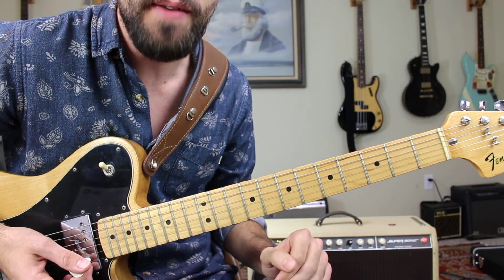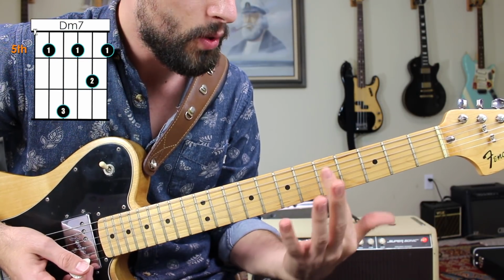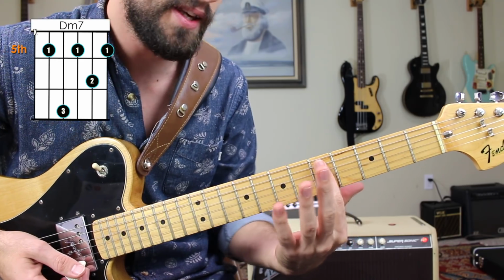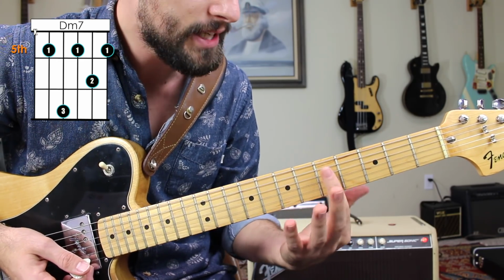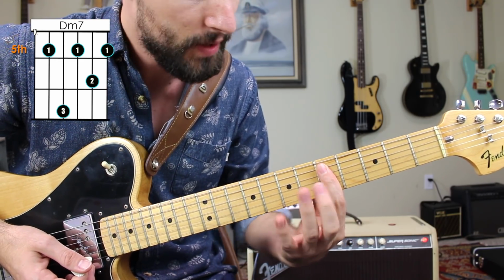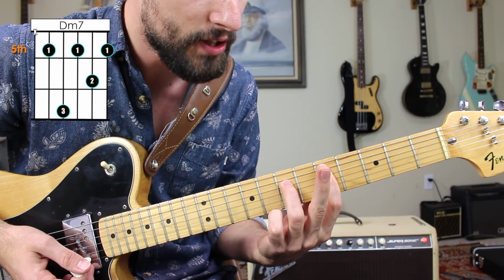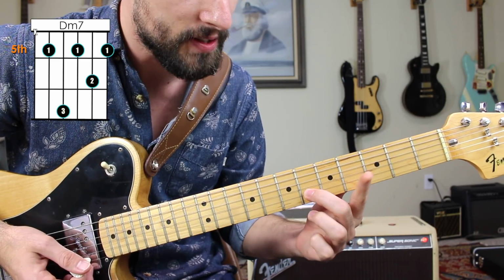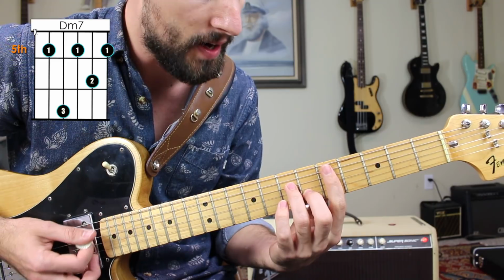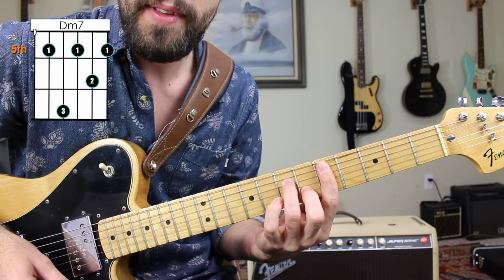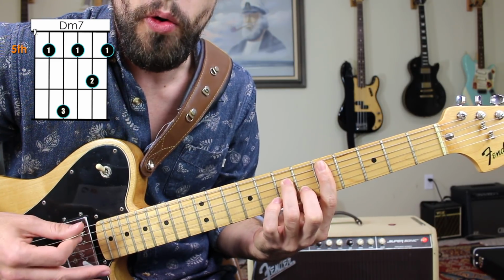Every single minor 7 chord in the book can be created. We're going to bar. In this case, for the key of D, we're going to put our index finger barring across the 5th fret. The ring finger is on the 7th fret of the D string, and your middle finger is on the 6th fret of the B string. Every single minor 7 chord in the book.